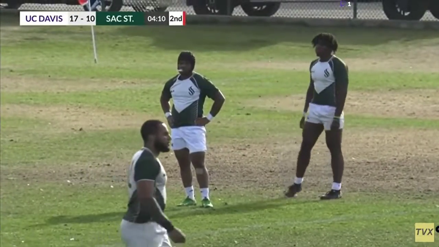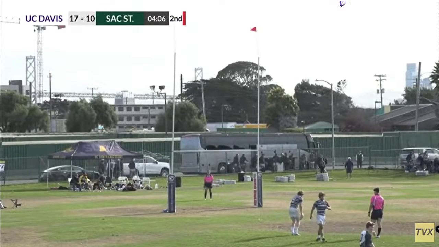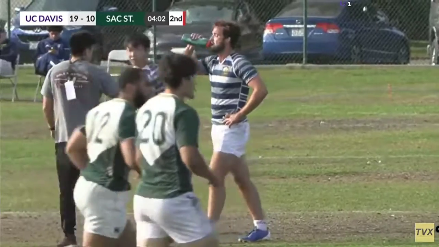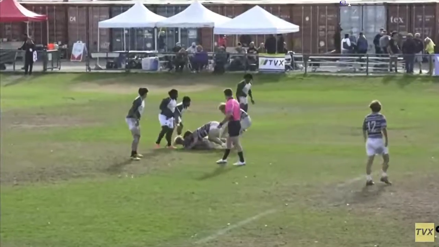And when you have defenses like that that are fractured, you know, these playmakers like this got to have that moment on attack and just have a bit of a move and back yourself and get through a gap. And that's just rugby 101. Great job by UC Davis extending the scoreline. Take another look.